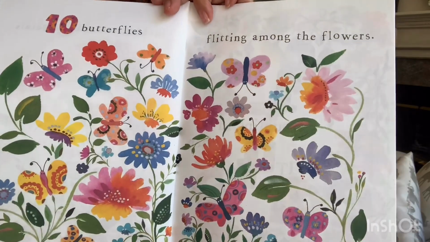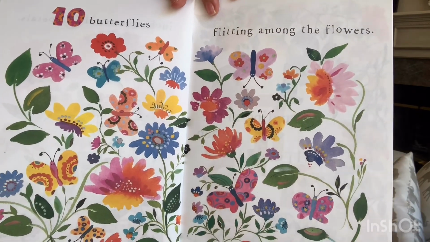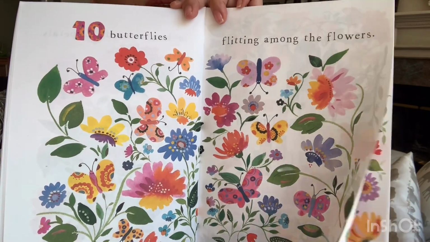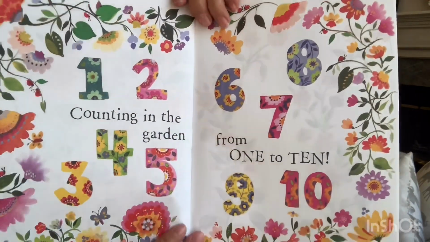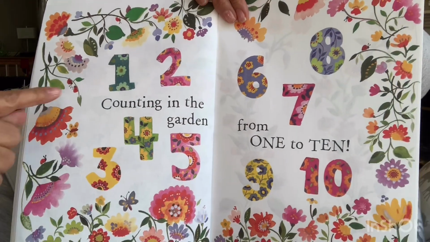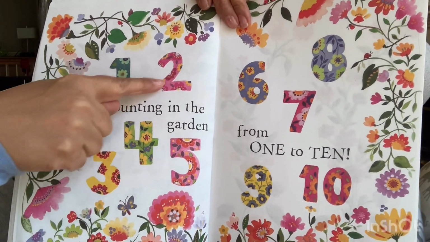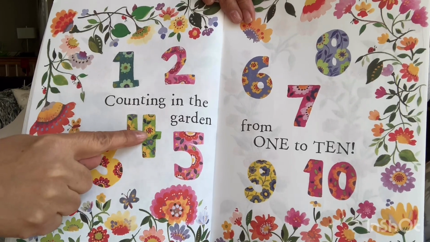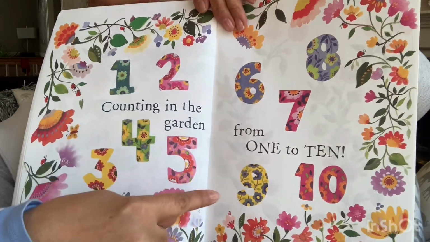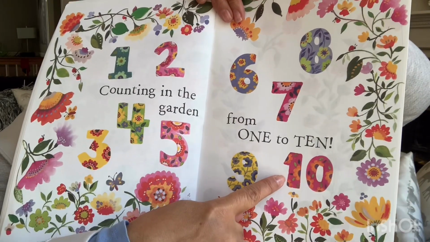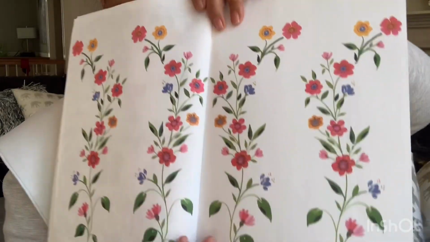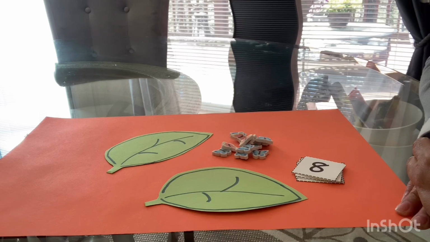10 butterflies flitting among the flowers. Let's count. Counting in the garden from 1 to 10. 1, 2, 3, 4, 5, 6, 7, 8, 9, 10. The end. Let's play us a game.